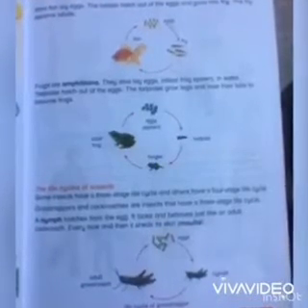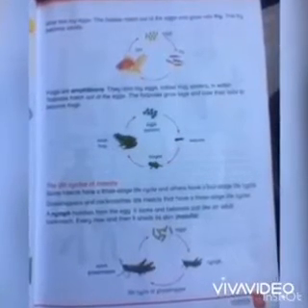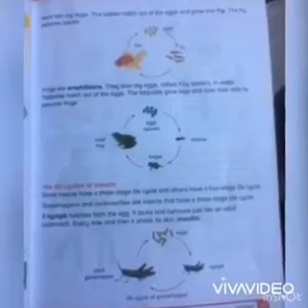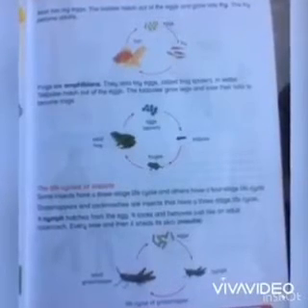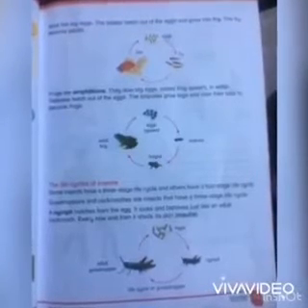As we know that frogs are amphibians, so frog lays eggs in water. Tadpoles hatch out of the eggs. The tadpoles grow legs and lose their tails and become an adult frog.